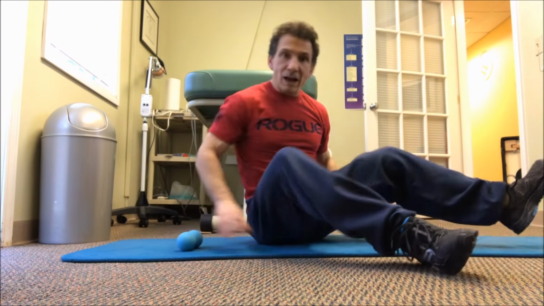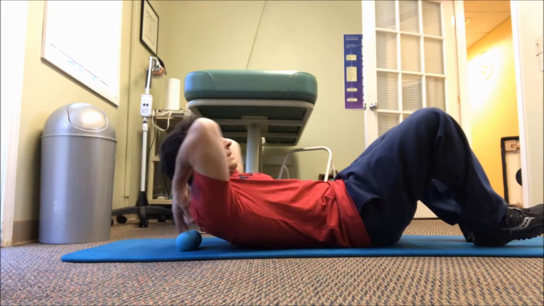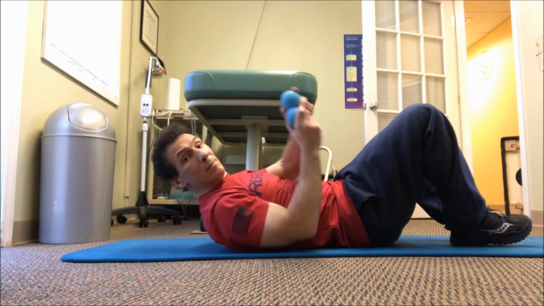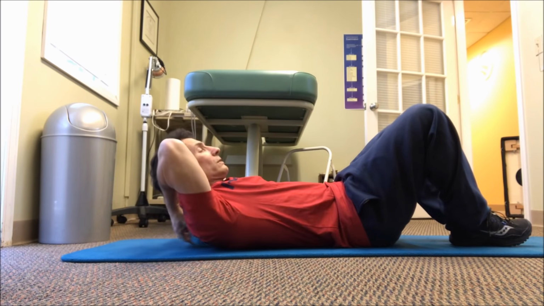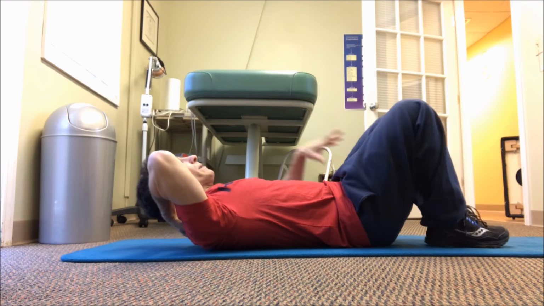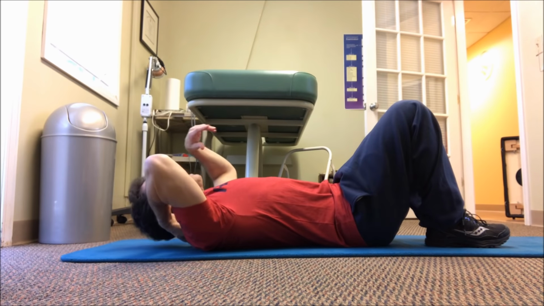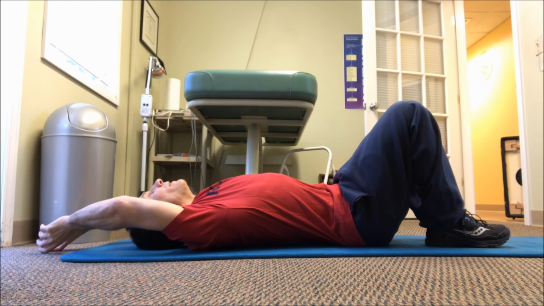I'm going to place it behind me. I'm going to start in the upper thoracic spine. I'm going to try to place my spine in between the 2 balls of the peanut roller. So I'm going to be up on my upper thoracic spine. Knees are bent, back is on the floor. And I'm going to lean back into the peanut roller, arms are coming over my head.